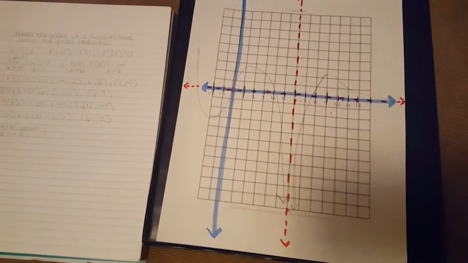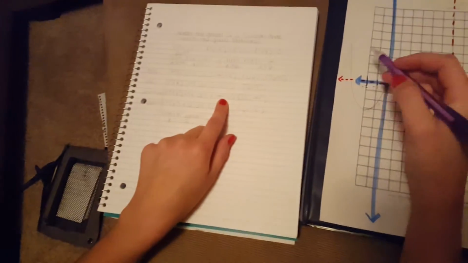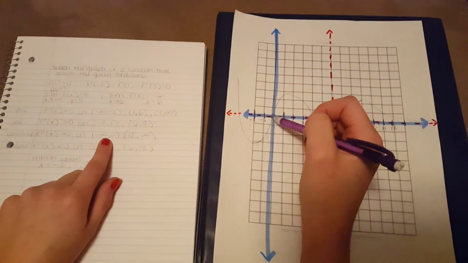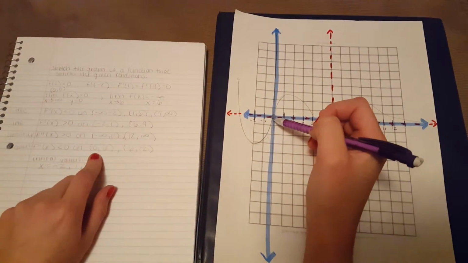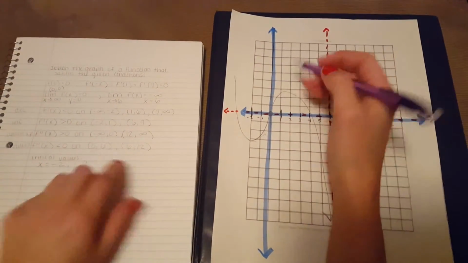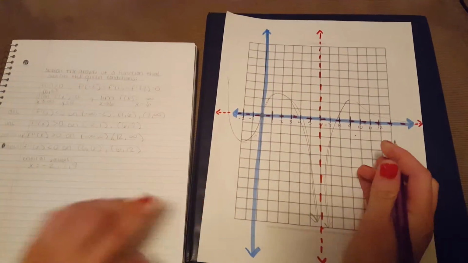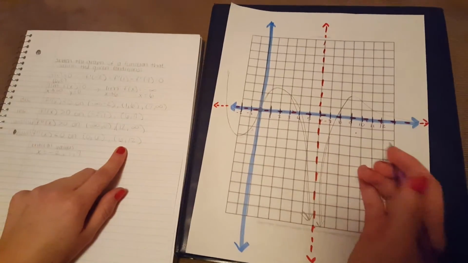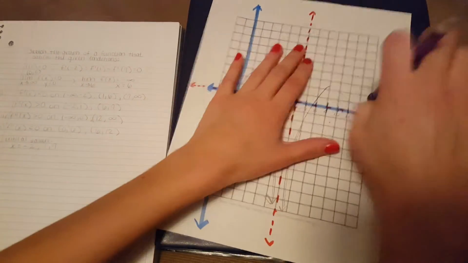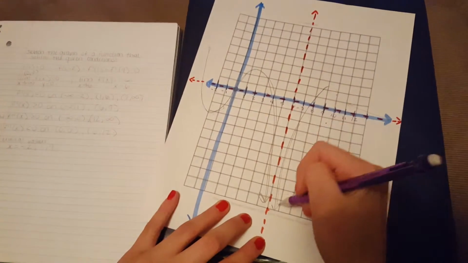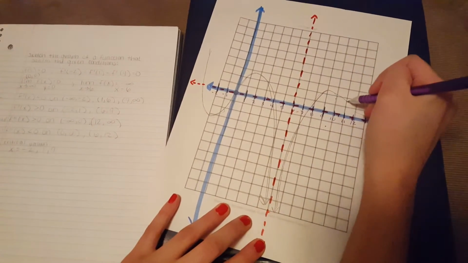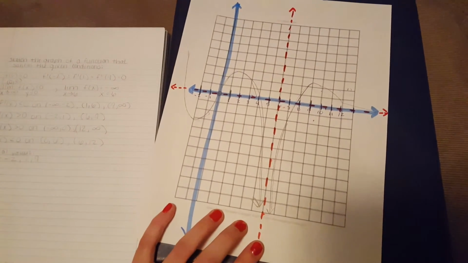Then we have to go back and make sure it's concave up or concave down. As f double prime of x is greater than 0 from negative infinity to 0, it's going to be concave up, so I have that. I don't need to fix that. From 0 to 6, it's concave down, so I don't have to change that. From 6 to 12, it's also concave down.